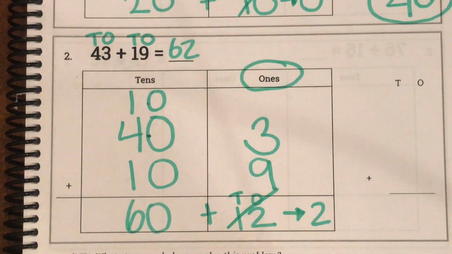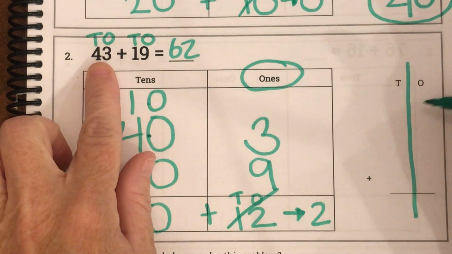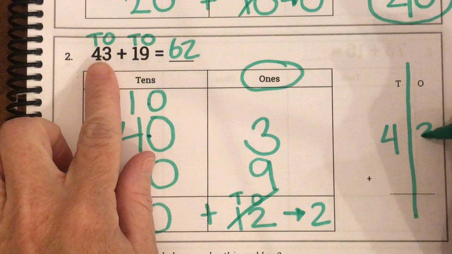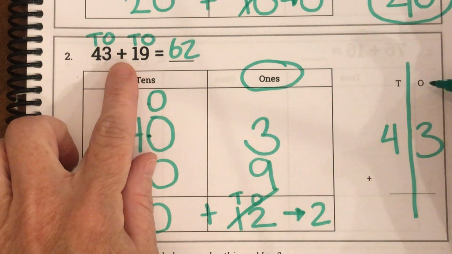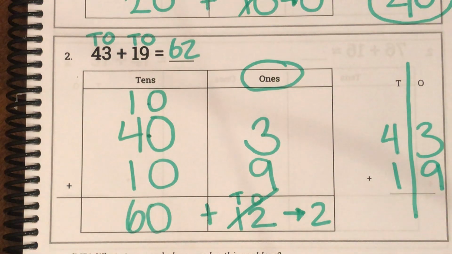Okay, boys and girls, let's put that in working form right now. Okay, ready? So our first addend is 43. Make sure you put the 4 in the tens column and the 3 in the ones. And then we have 19. Okay, so let's add the ones column first.